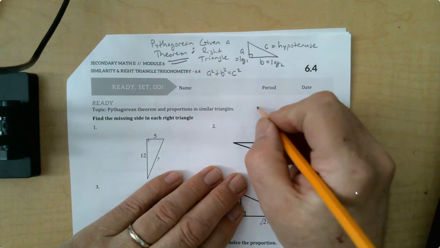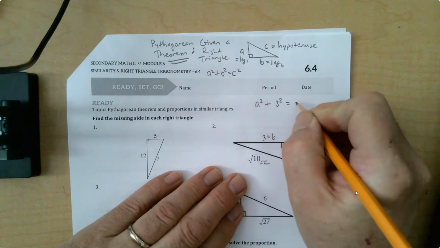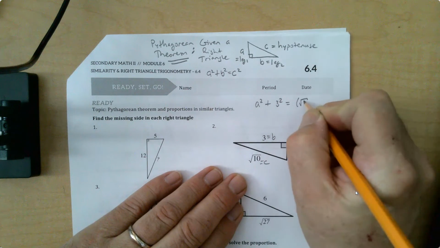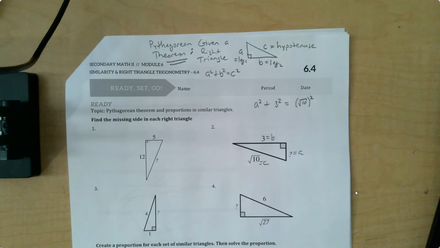Now be careful. a squared plus 3 squared is equal to the square root of 10 squared. Here's where things could go wrong. In a couple of problems, one in particular, down here, number 4, you're going to square the square root of 27. Well, look what I did right here. I'm squaring the square root of 10. What do I get when I square the square root of 10?